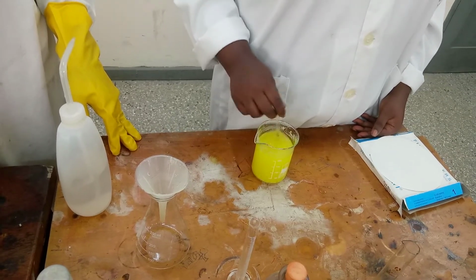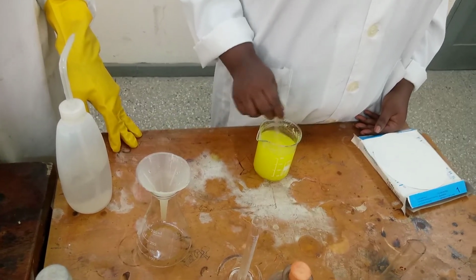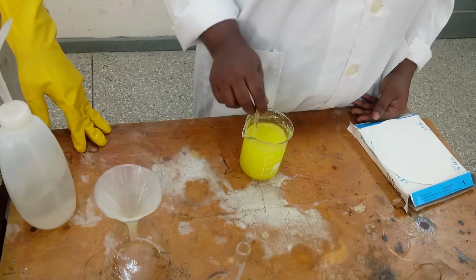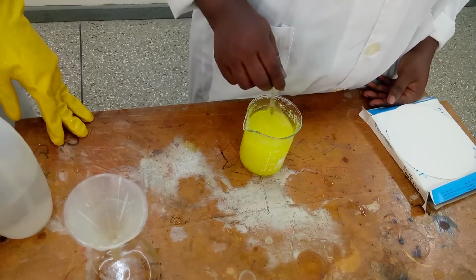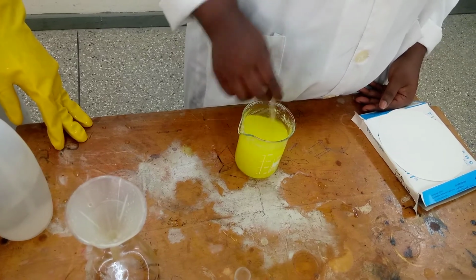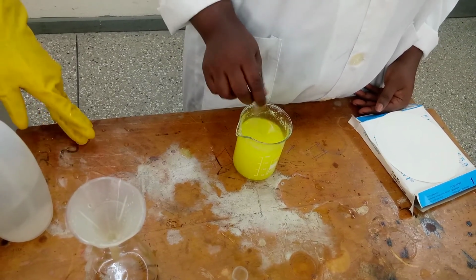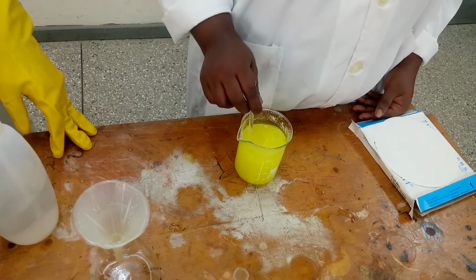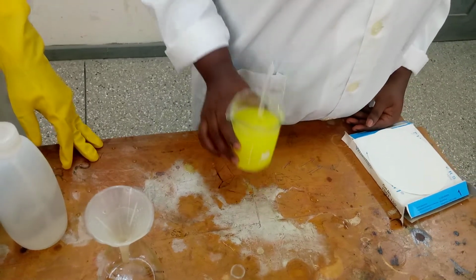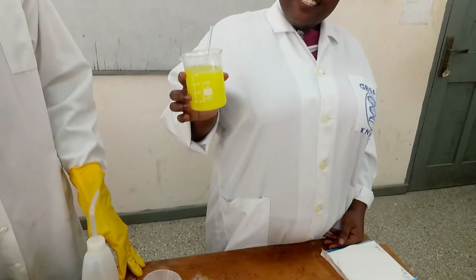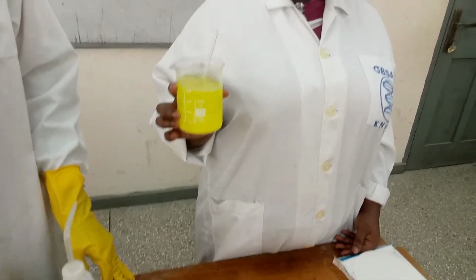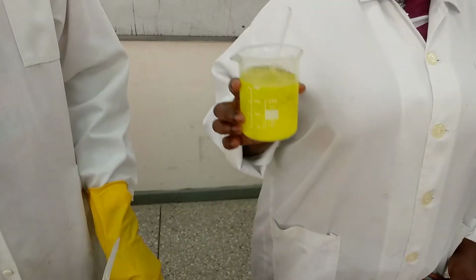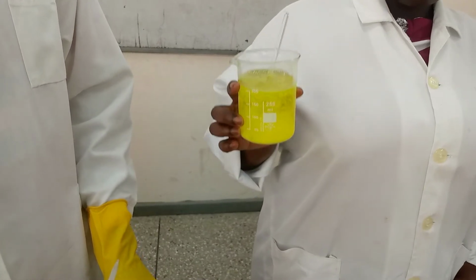Alright, so that is that. You can see crystals are forming under, but one thing you have to know is that you allow your content, the mixture, to cool to room temperature before you pour it into the water. Alright, you can see the beautiful crystals under. Oh, what a beautiful crystal. You are going to filter it to get the crystals.